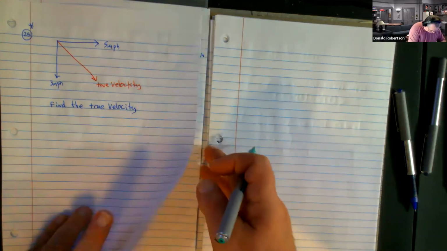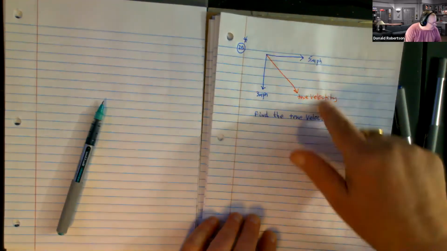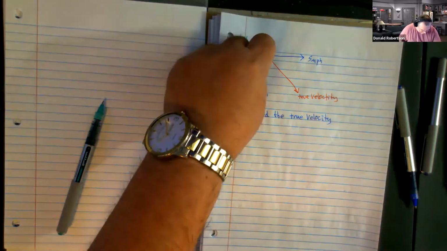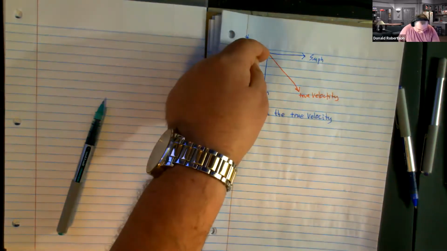And let's look at 25 then. This is the answer to 25. Let me read out what this looks like as a story. A river flows due south at 3 miles an hour. A swimmer is attempting to cross a river by swimming due east at 5 miles an hour. Find the true velocity of the swimmer as a vector.